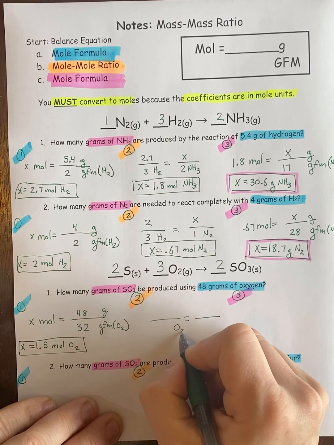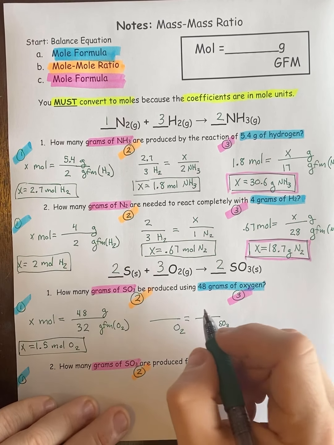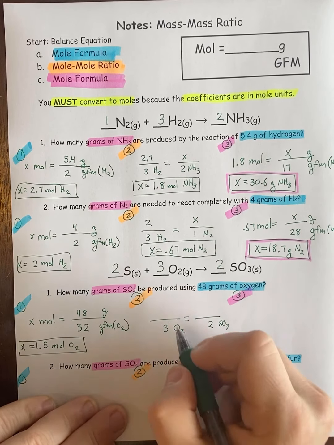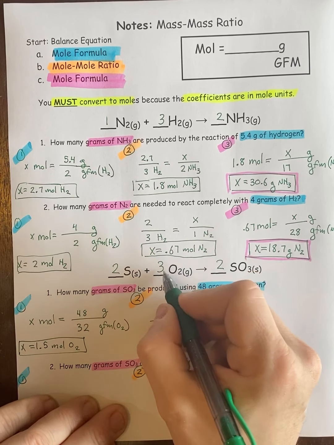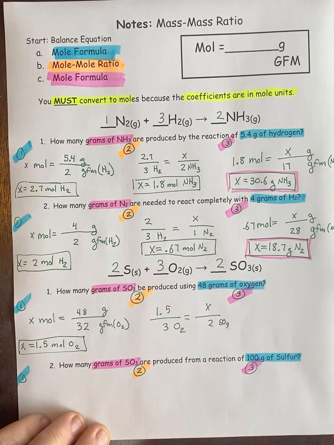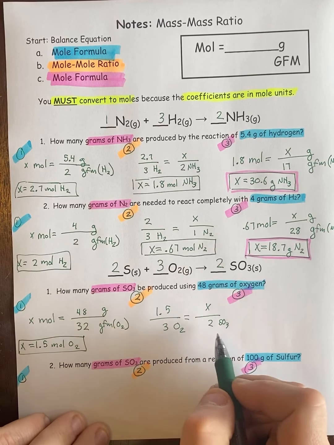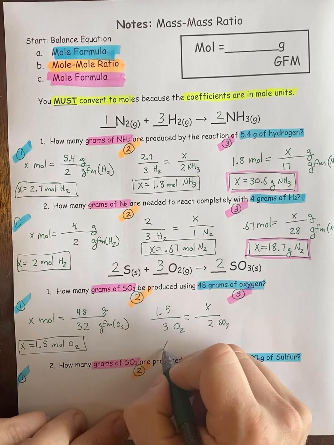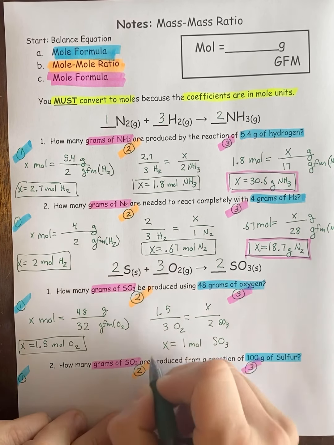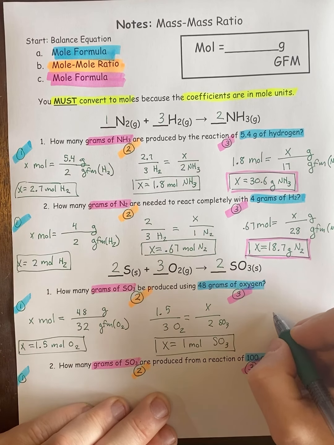Now I do my ratio. I will have O2. I want SO3. So I have 3 here, 2 here. I have 1.5. So I go 1.5 over 3 equals X over 2. So in this case, 3X equals 3. So we get 1 mole of SO3.